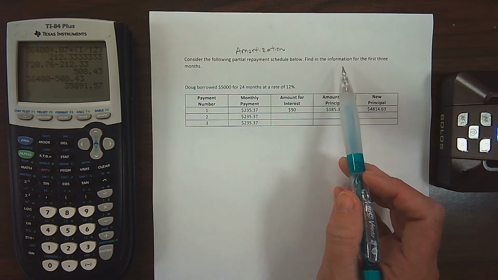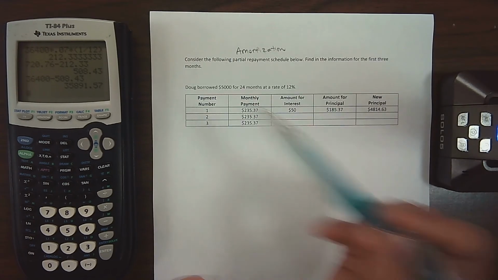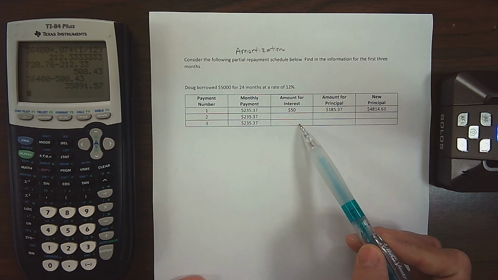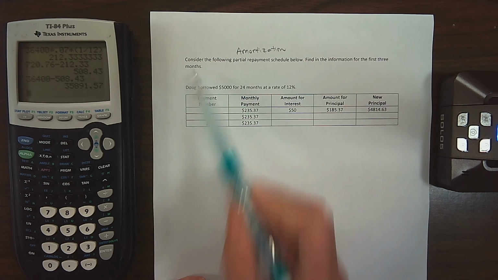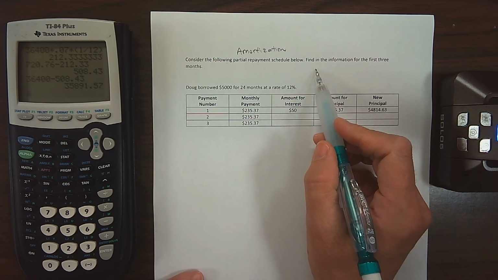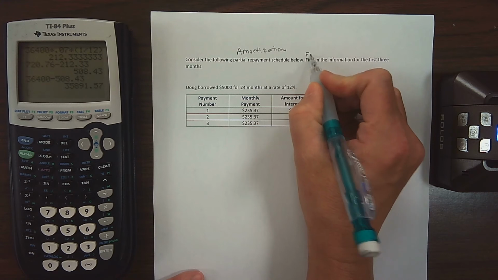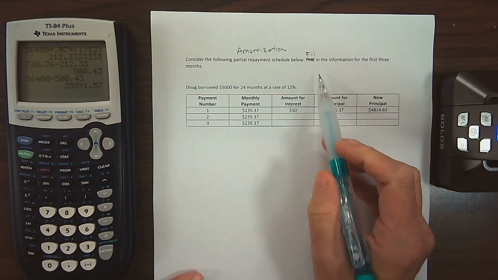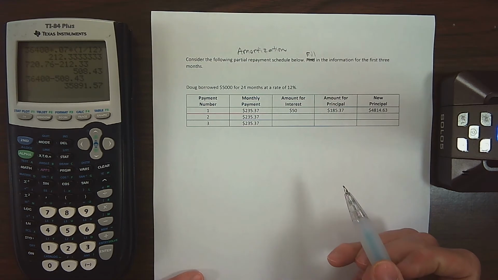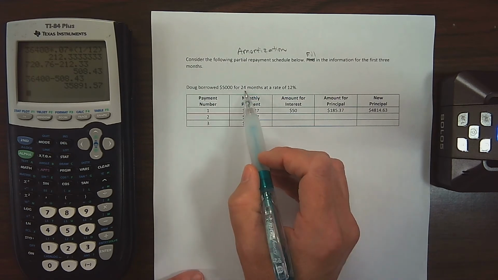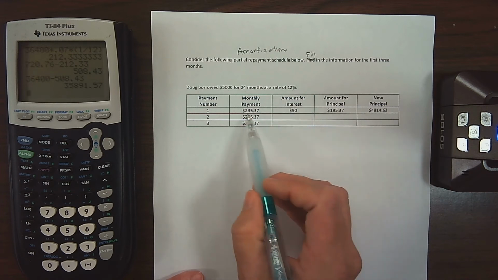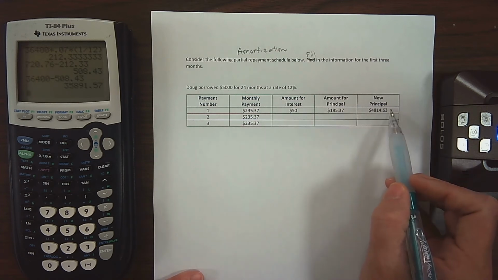They want us to find the information as we did before for the amount of money that goes towards interest, the amount for principal, and our new balance for the first 3 months. Okay, so this says find in, it probably should say fill in. Sorry about that. But we're going to find that information and then fill in the table for the first 3 months. Well, notice that below it says Doug borrowed $5,000 for 24 months at a rate of 12%.